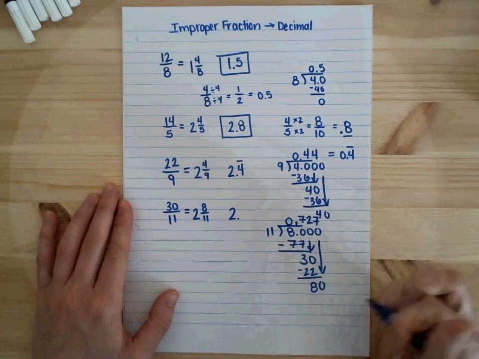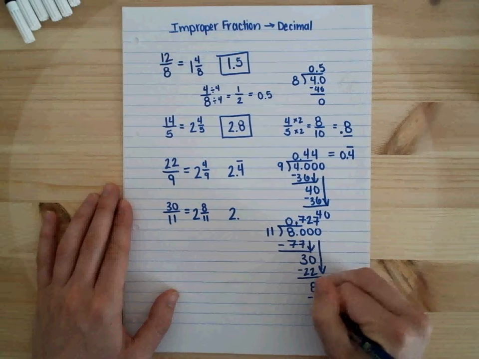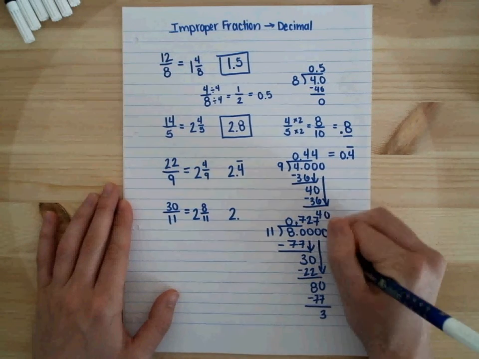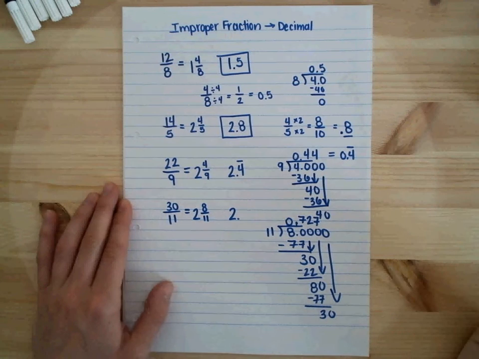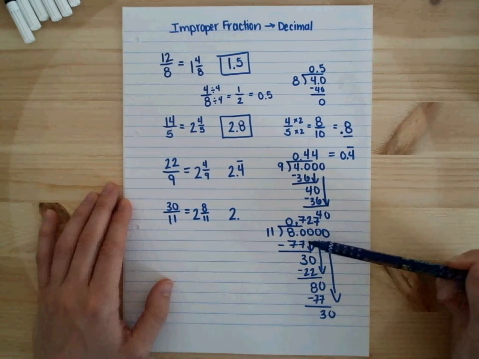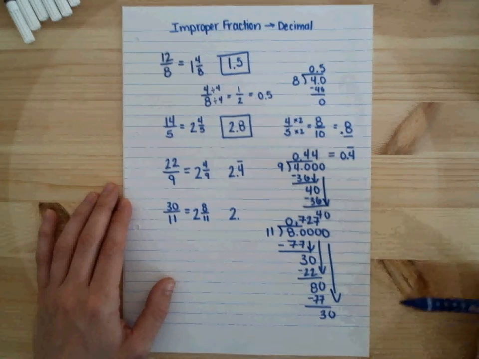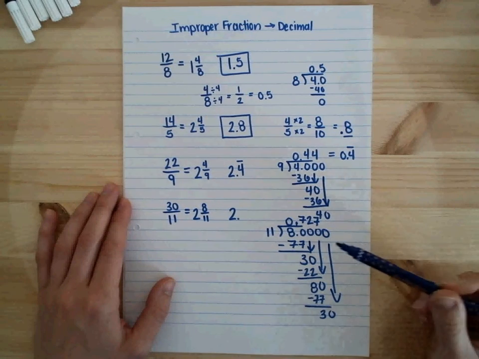11 goes into 80 7 times. 7 times 11 is 77. 80 minus 77 is 3. Add an extra 0, drop it down. Notice that this will continue to repeat. So I'll continue to get 7, 2, 7, 2, 7, 2. It would just repeat infinitely.